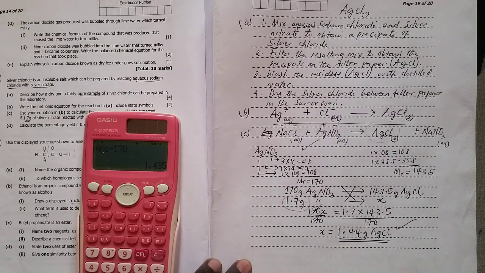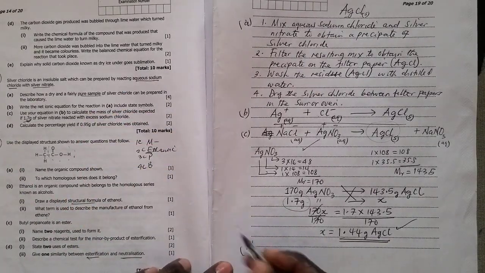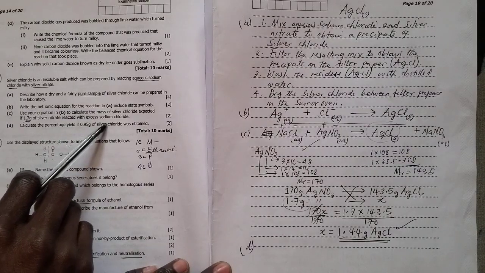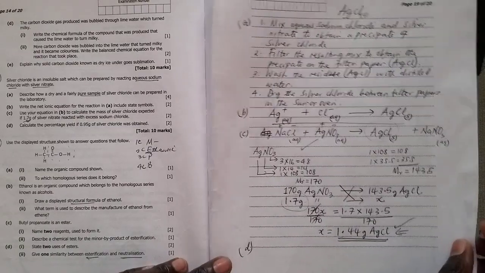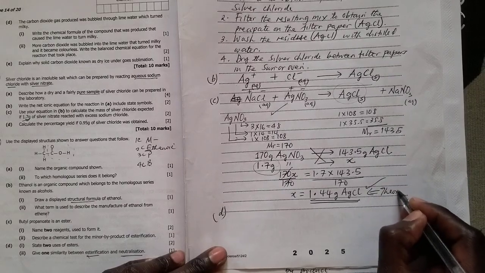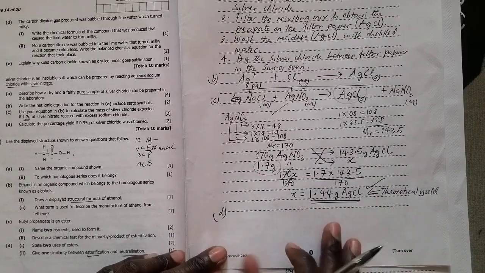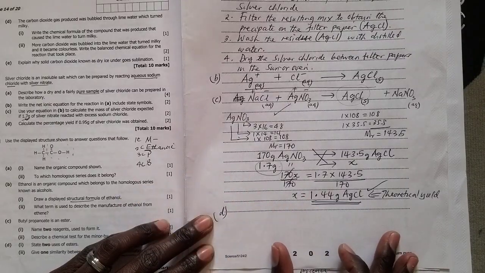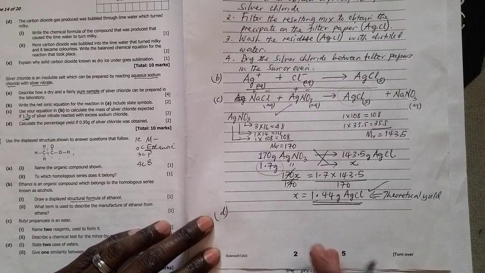I hope it's making sense for you and you're able to pick it out. Then D says, calculate the percentage yield if 0.95 grams of silver chloride was obtained. Now this value that we have calculated here is what we call the theoretical yield. What you get from a balanced chemical equation is called the theoretical yield. Please, if you don't understand theoretical yield, just go to my playlist for chemistry. You'll find more concept questions that I've covered, and you can learn.